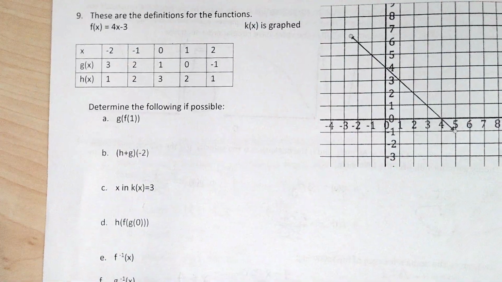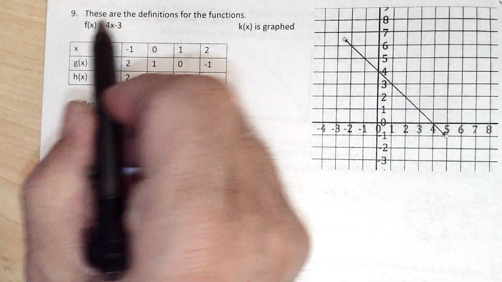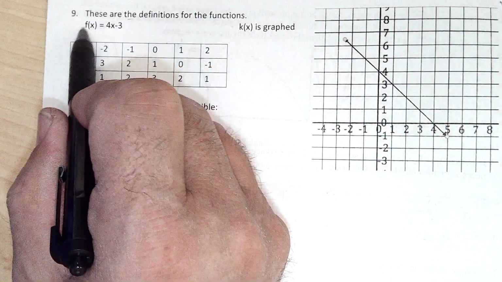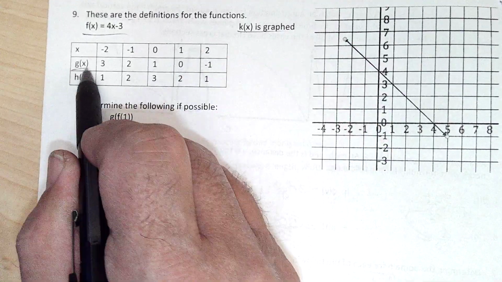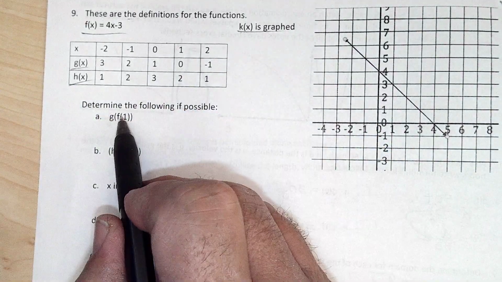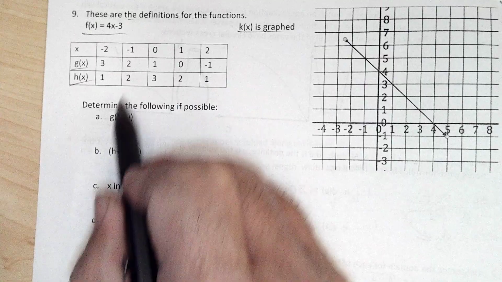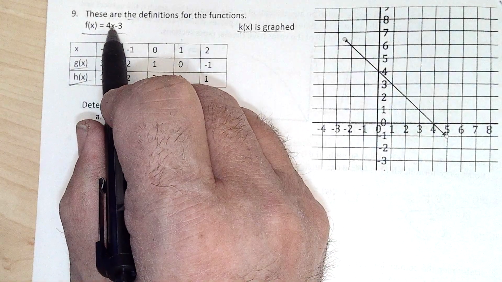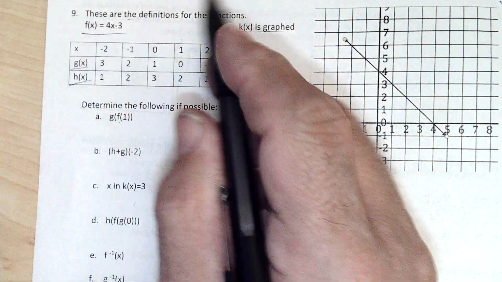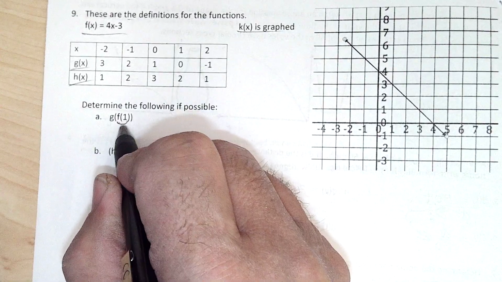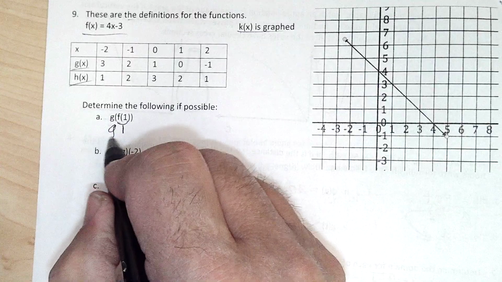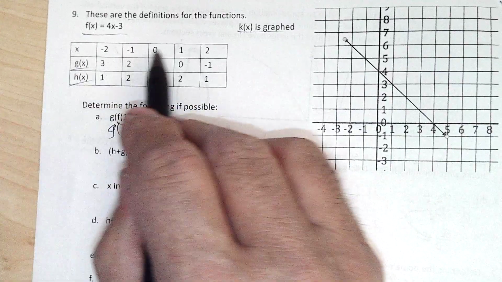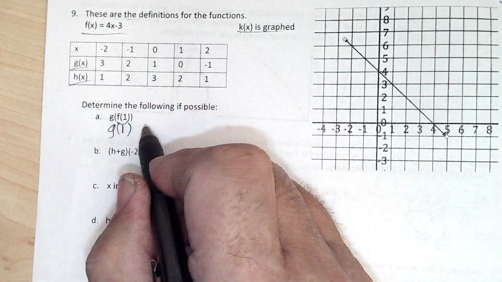Final page. These are functions: f of x, g of x, k of x, and h of x. This says put 1 into f, so that's 4 times 1, 4 minus 3, 1. So f of 1 is 1, and g of 1, so I go to 1, and g is 0.